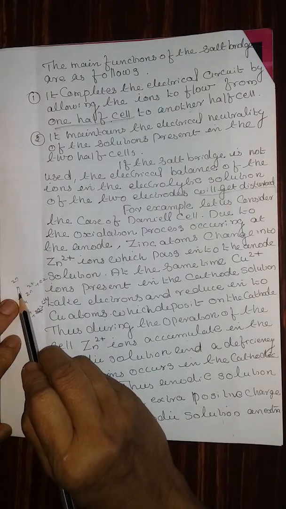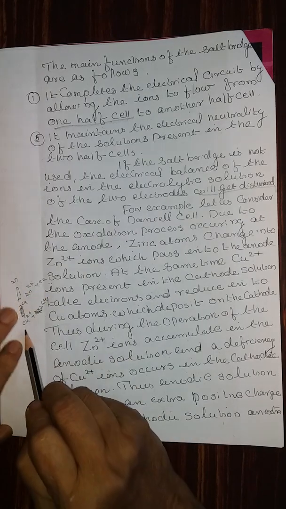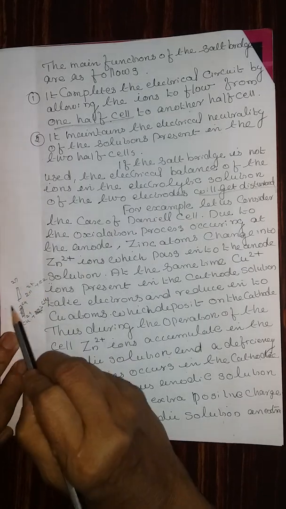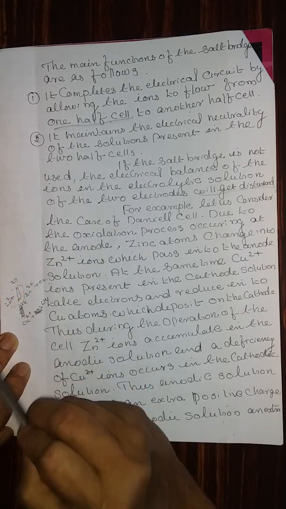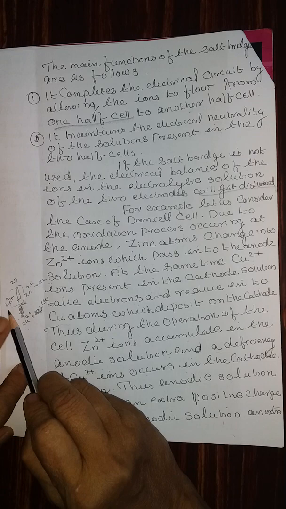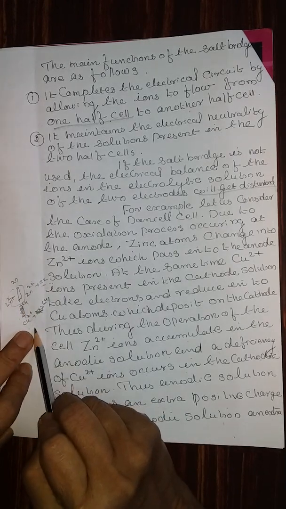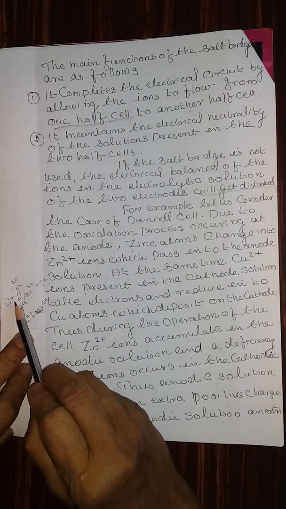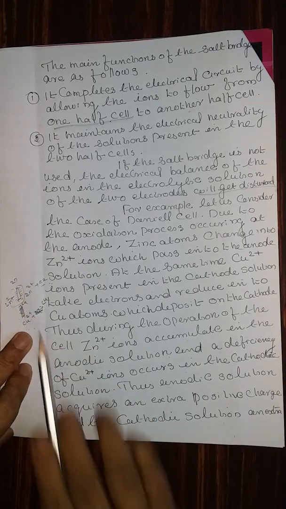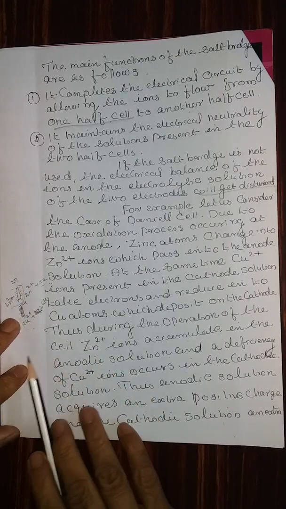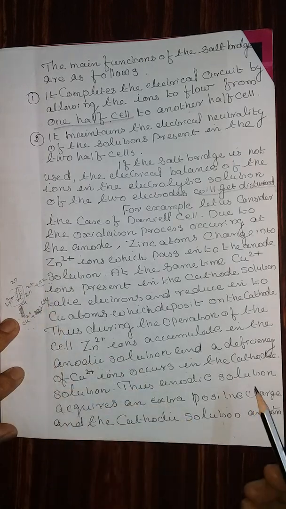That means when zinc is going into the solution as Zn2+, the electrons are accepted by Cu2+, but Zn2+ will form a cloud near the anode. That is the most important point. The electrons that are liberated are taken by the copper, Cu2+ ion. But what about this Zn2+ ion? It will form very close to the zinc electrode. We have to remove it. Otherwise, zinc cannot form Zn2+ and 2 electrons further.